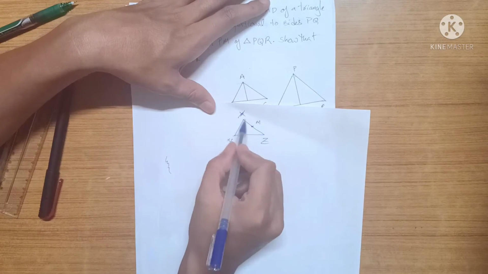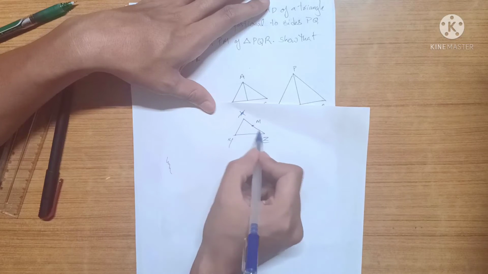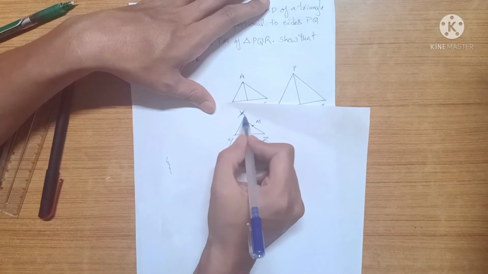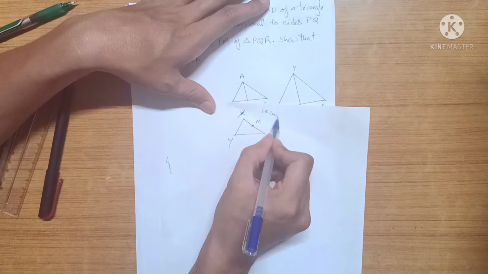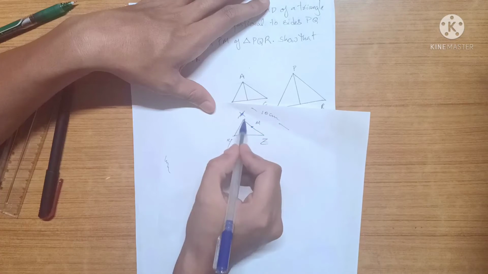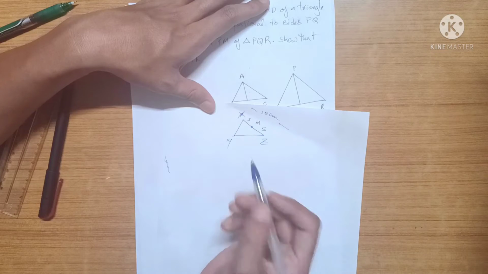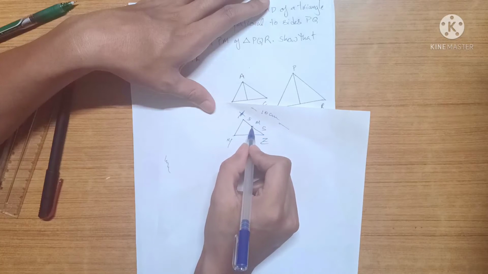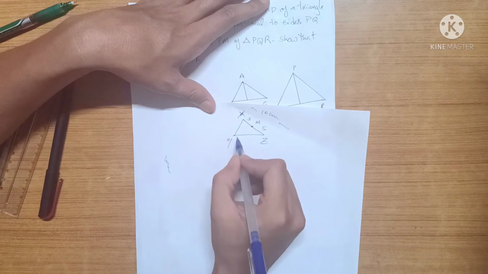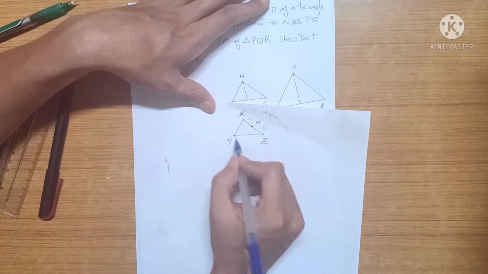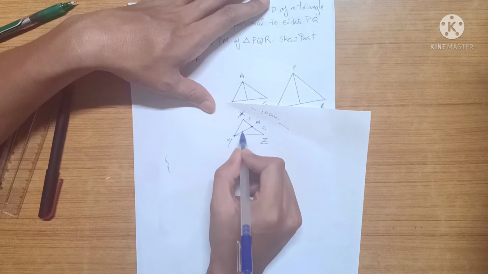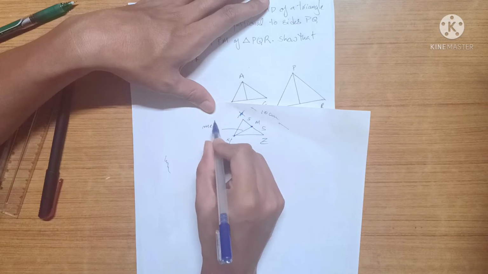If the XZ line is 10 centimeter, the whole thing XZ, then this will be 5, this will be 5. So midpoint means literally the middle point. Okay, so if this is the midpoint, and if I draw a line from the opposite vertex, that is Y, to the midpoint, then this line is called a median.